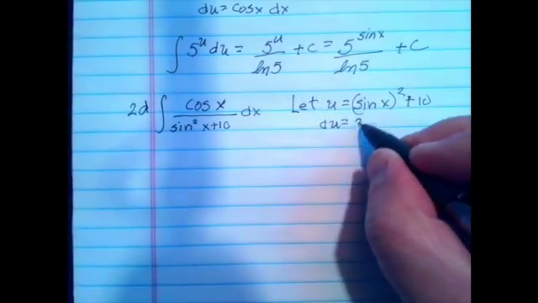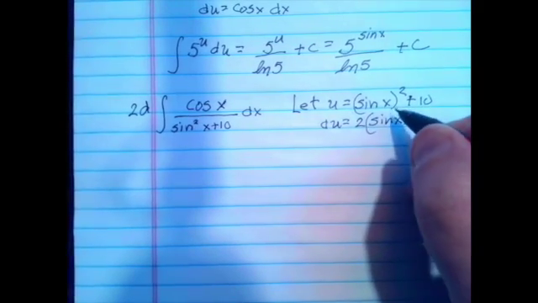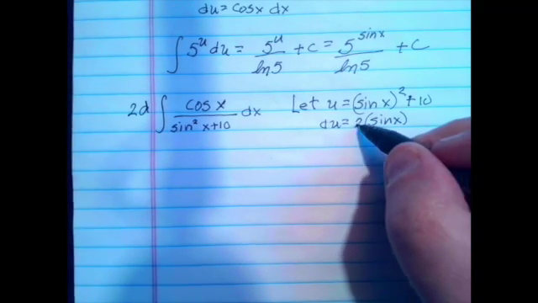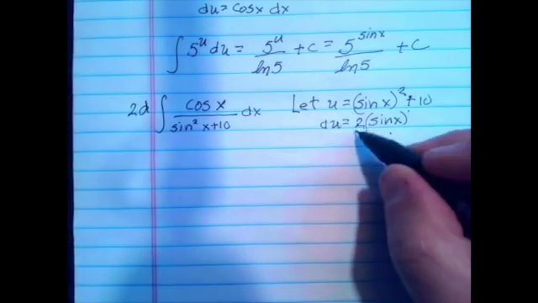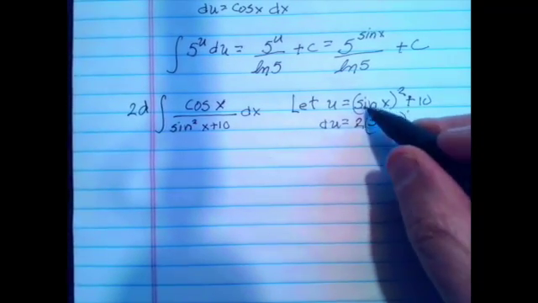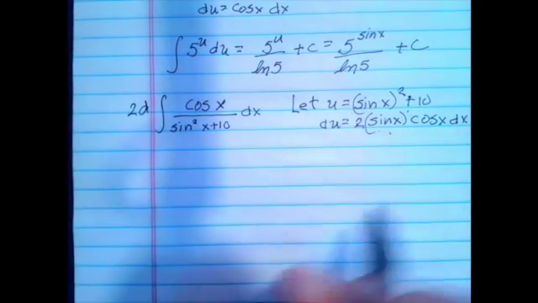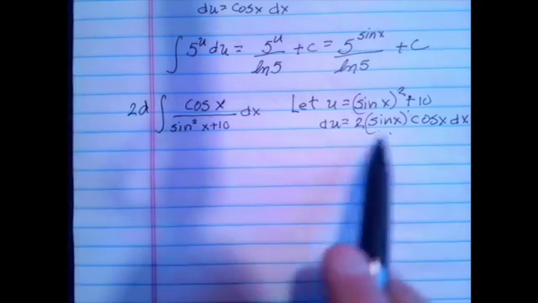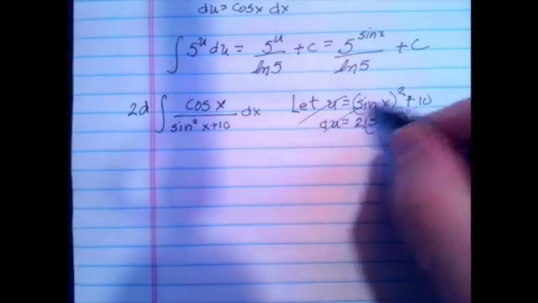Well, the derivative is going to be 2 times the sine of x, using the power rule in combination with the chain rule. So the derivative of the outside function is 2 times sine x to the first power, and then we need to multiply by the derivative of the inside function. That's cosine x dx. Well, we've got the cosine of x, but we don't have the sine of x. That could be a problem. Maybe that's not the way to go.